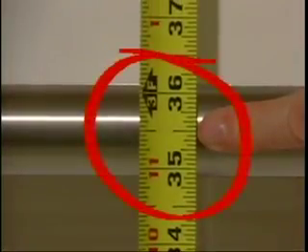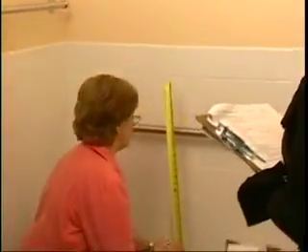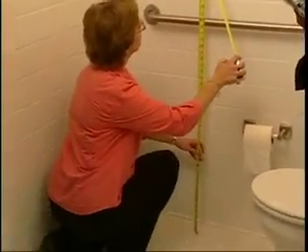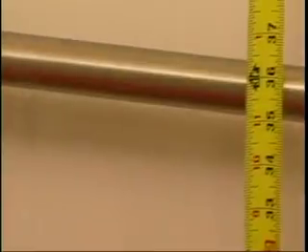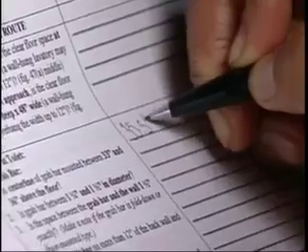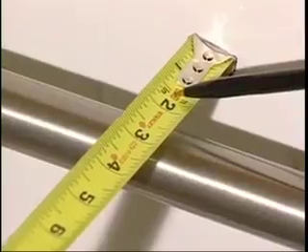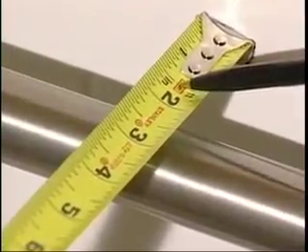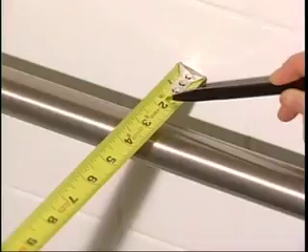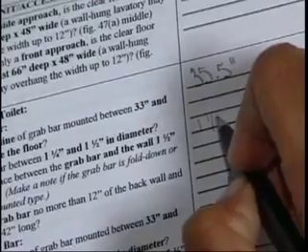Is the center line of the grab bar mounted between 33 inches and 36 inches above the floor? Let me check that out for you. Okay. 35.5 inches. Okay, thanks. Now we'll measure the space between the wall and the grab bar. Is the space between the grab bar and the wall 1.5 inches exactly? Let me check that for you. It's 1.5 inches exactly. Okay, thanks.